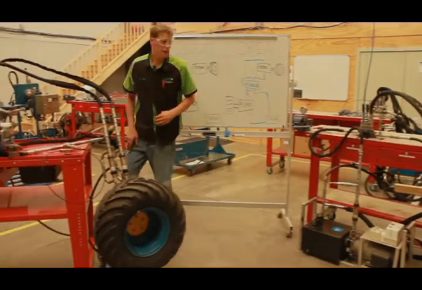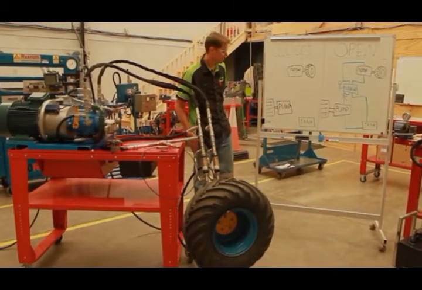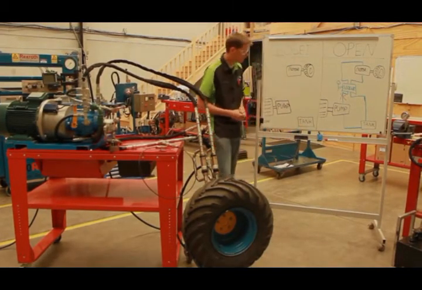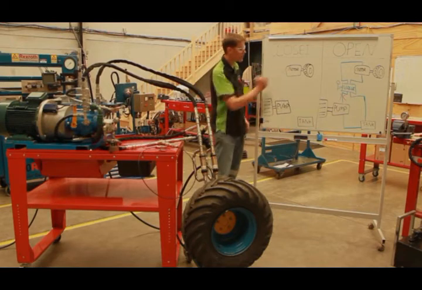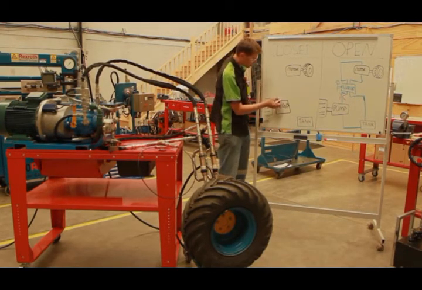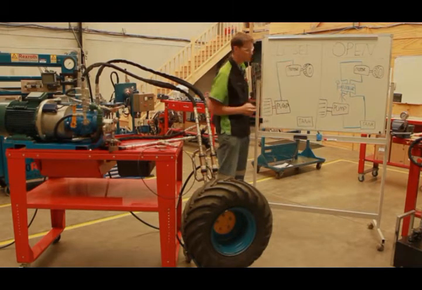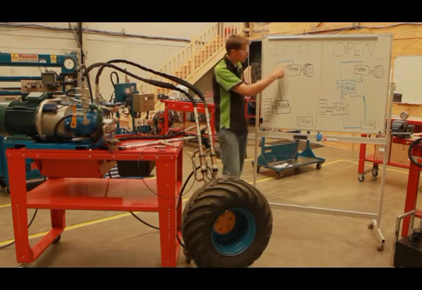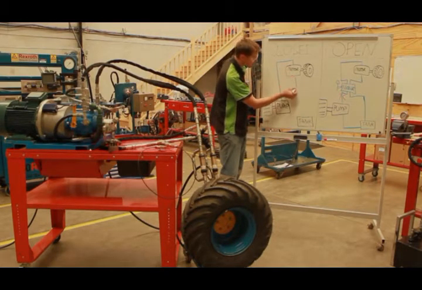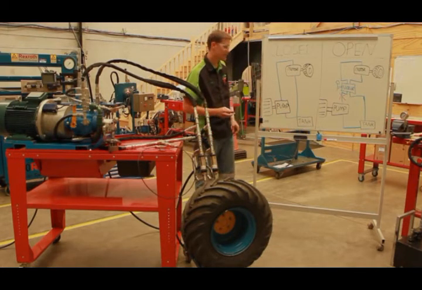Let's consider now what we call closed loop systems, because a closed loop system is slightly different. I still have a pump, I still have a motor, and I still have the pump outlet going up and into the motor, but instead of the oil that returns out of the motor going back into the tank, I run it straight back around and back into the pump again.